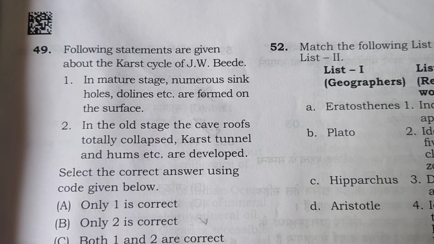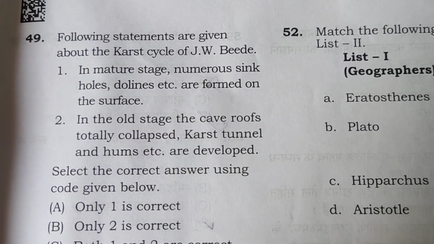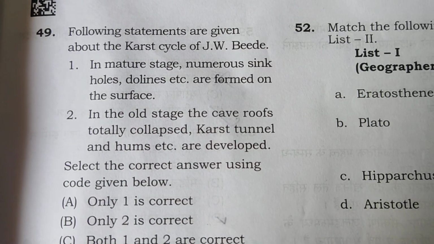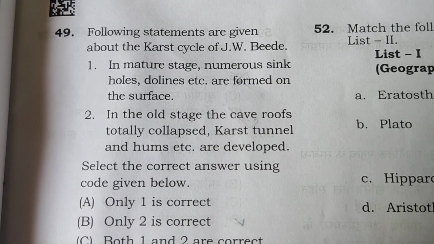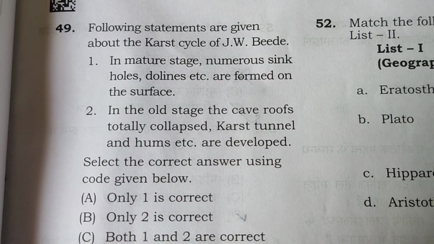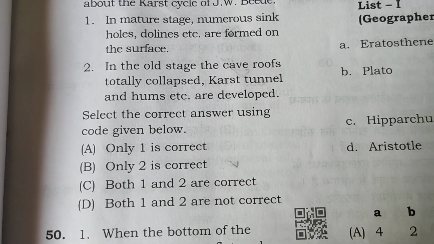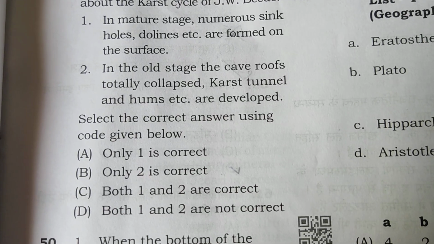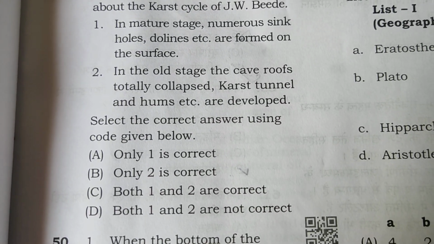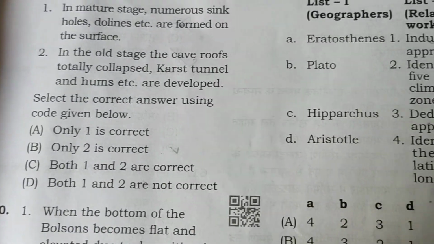Following statements are given about the karst cycle of Davis. In mature stage, numerous sink holes, dolines, etc. are formed on the surface. This is true. In the old stage, the cave roofs totally collapsed, karst tunnels and hums, etc. are developed. Both statements are correct.